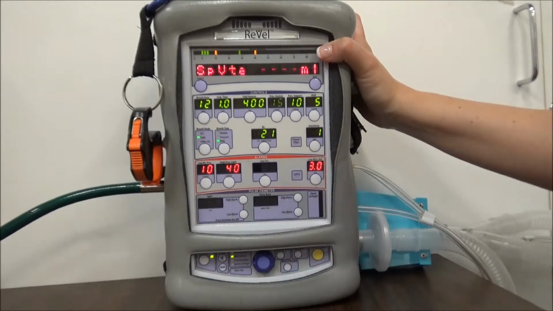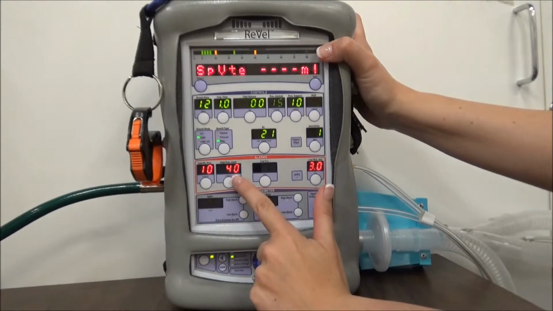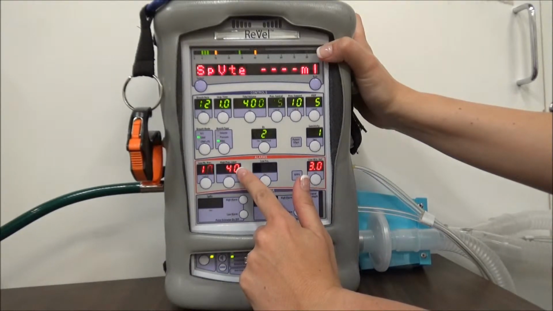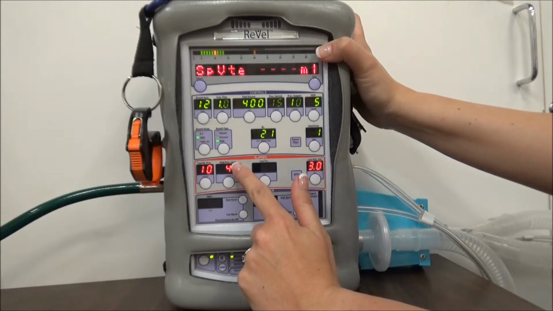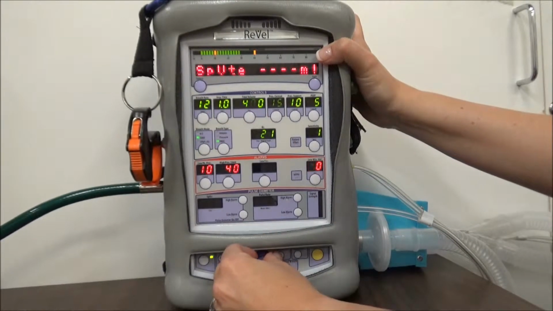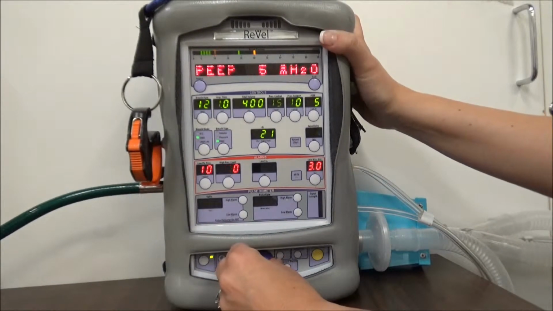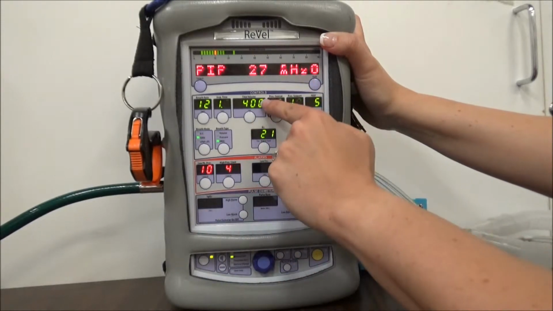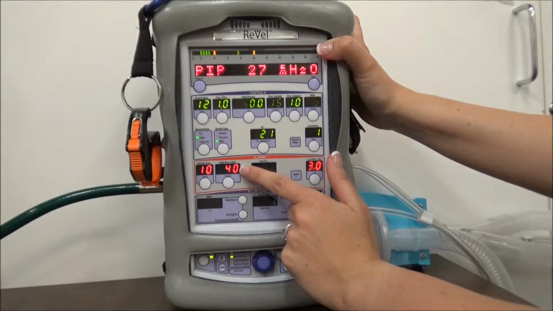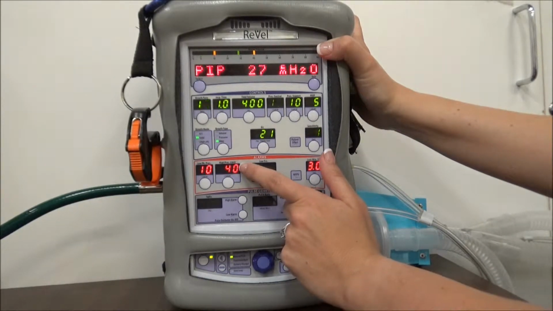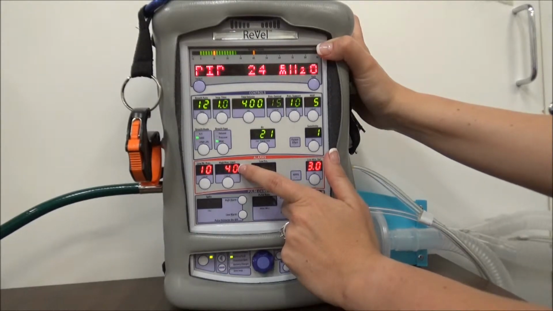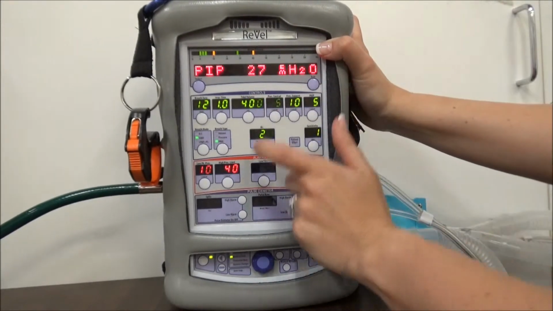The one that we want to talk about is our high pressure limit. This is something that is going to be really important with our PRVC mode. So we want to make sure that if our patient is generating really high peak pressures, that our ventilator is going to cycle off and protect our lungs. The way we're going to pick this is we're going to come up to the patient generated values. We're going to look at what their peak inspiratory pressure is right now. So right now it's between 24 and 27. So if we leave this at 40, the alarm is not going to tell you that their lungs are getting tighter or that something is happening, meaning the ventilator has to push harder to deliver this tidal volume until it reaches 40.